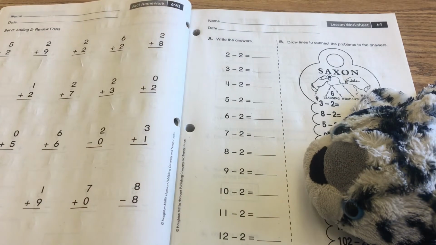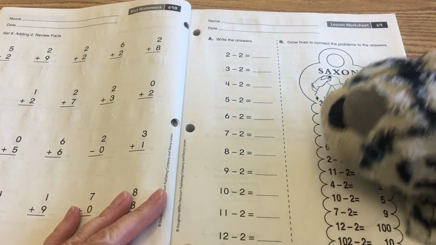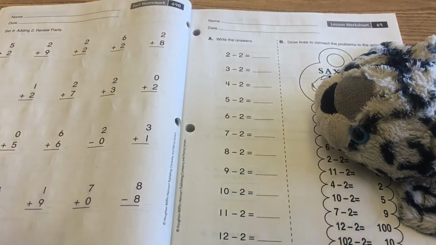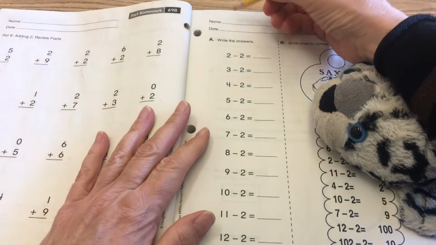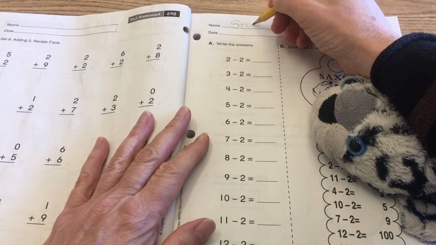And we'll use our number line again. These are all subtraction problems, all right? So go ahead and write your name at the top. I'm just going to write the first name up here. I'm writing Snowy.